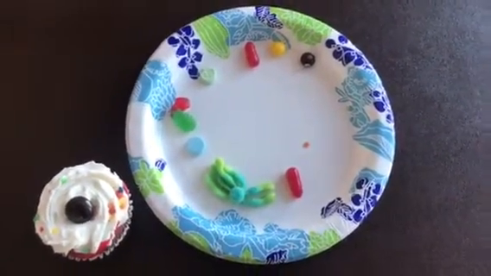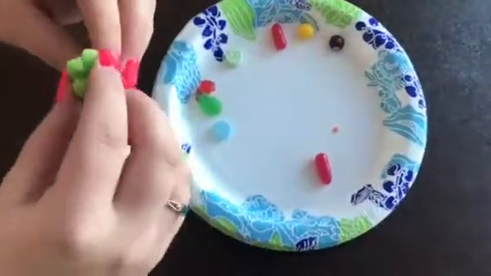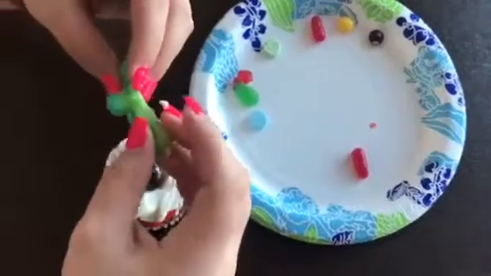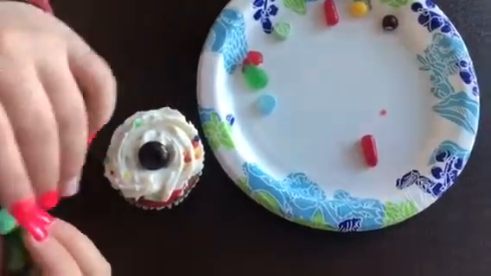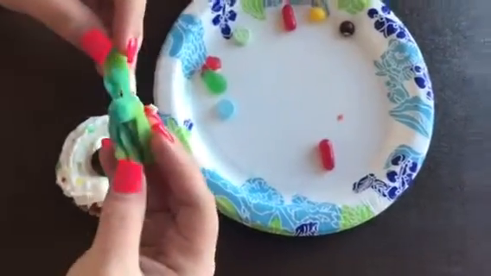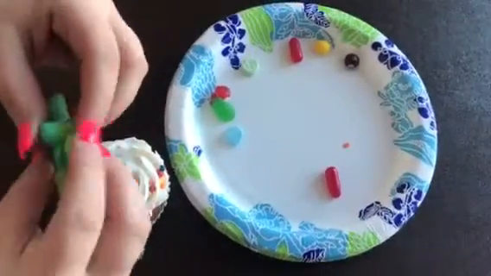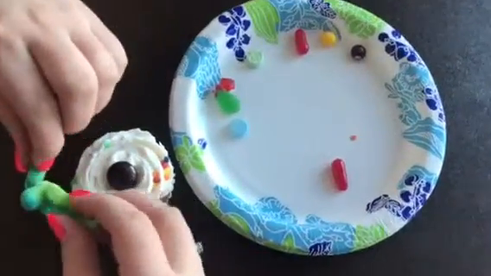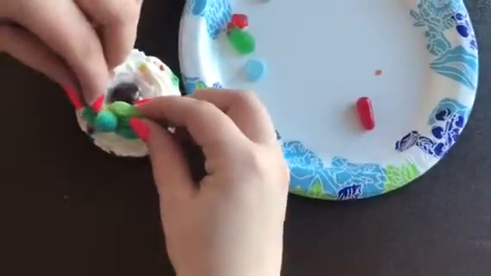And now we are going to put our endoplasmic reticulum. So I chose an octopus because it kind of spreads out, and in the endoplasmic reticulum we have smooth, which we're going to say are these two legs, and then we have rough, which is going to be these other four. And then we are just going to kind of wrap it around the nucleus.